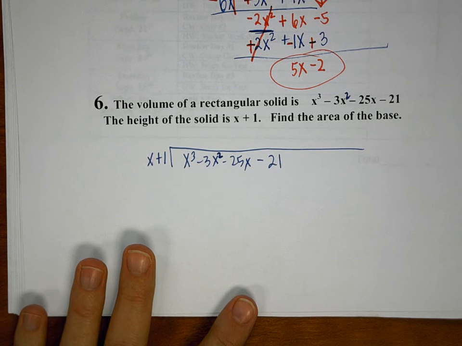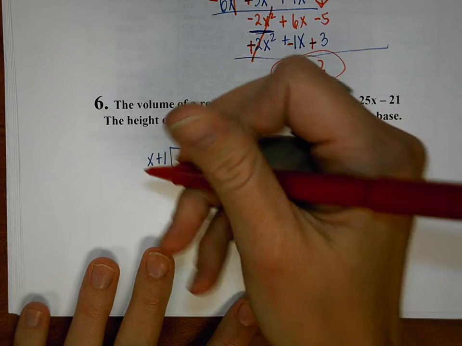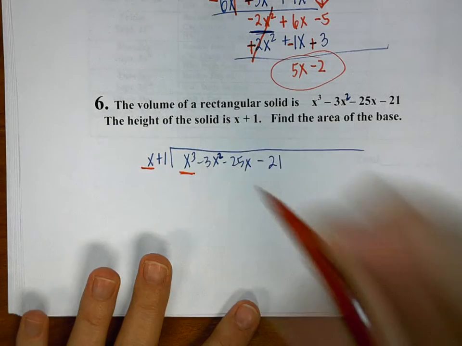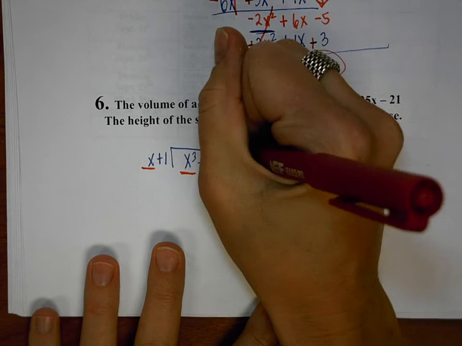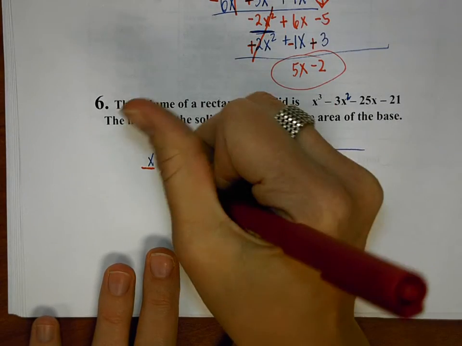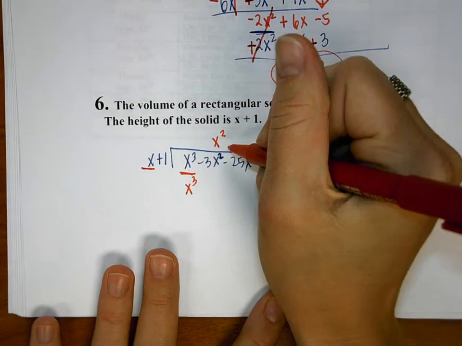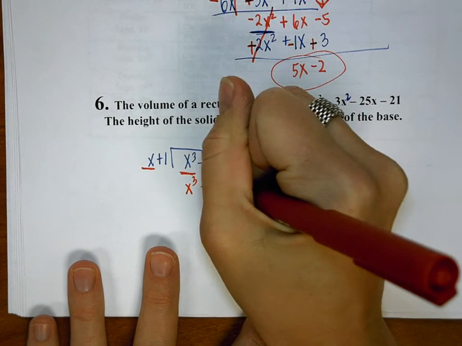All right, so what are we looking at? First two terms. So x times what makes x cubed? Where am I going to line that up? Very good. So x squared times x makes x cubed. x squared times 1 makes positive x squared.